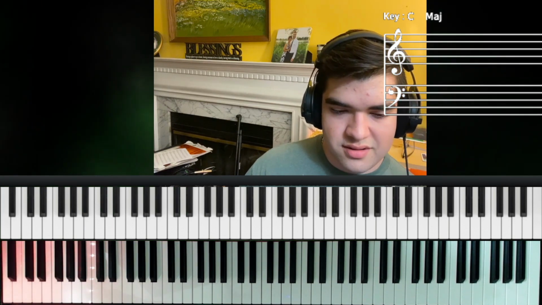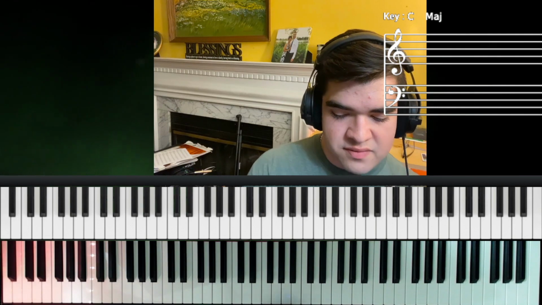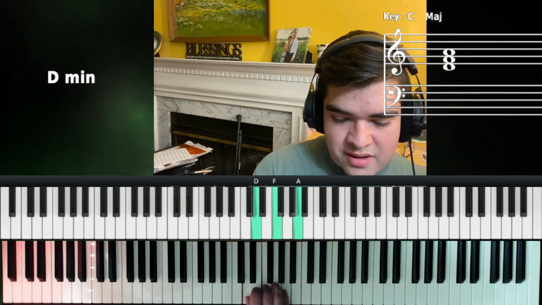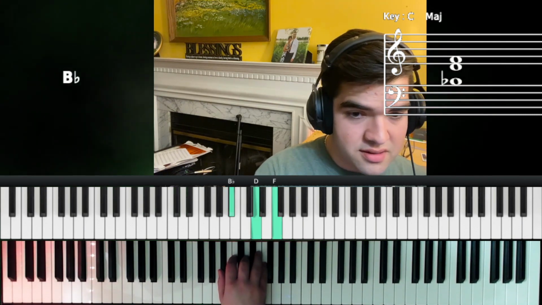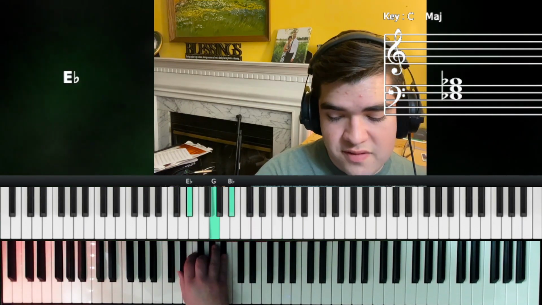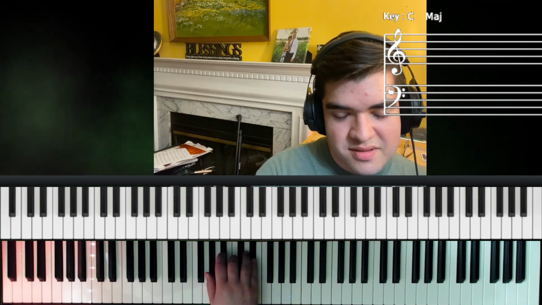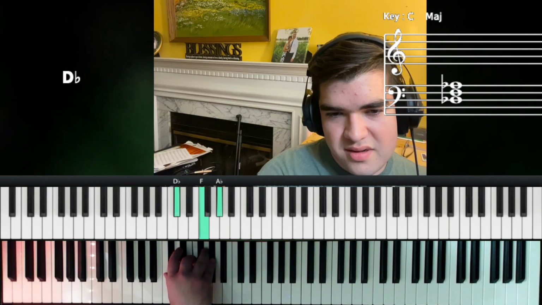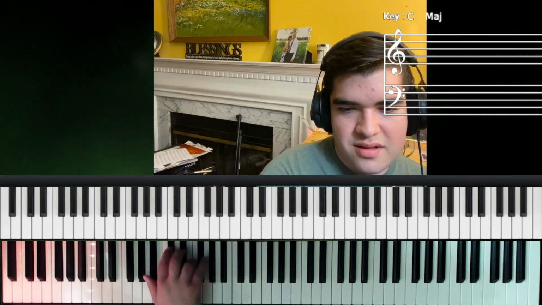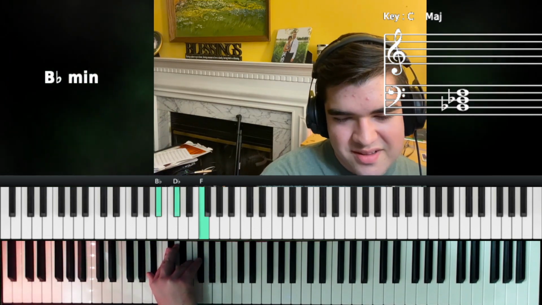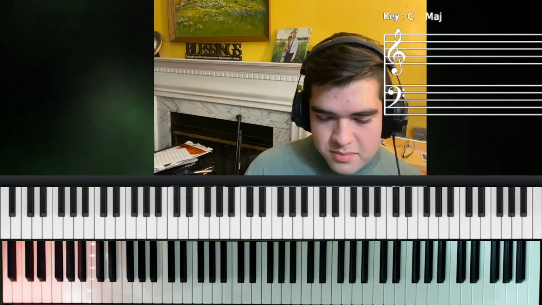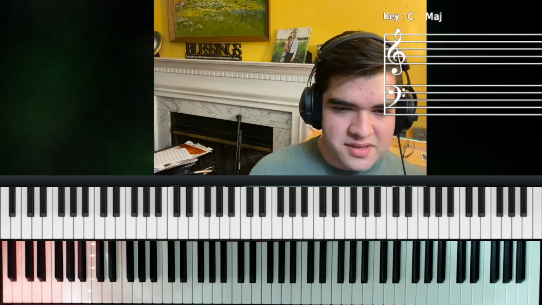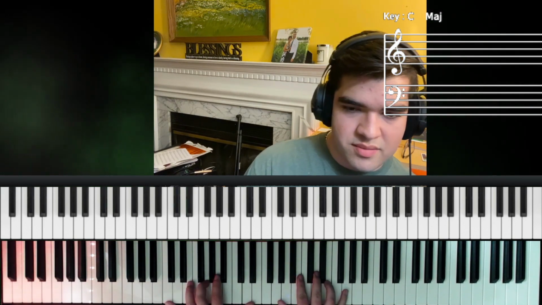Just literally go through it. Write down the chords if you have to. C, A minor, F, D minor, B flat, G minor, E flat, C minor. See the pattern? A flat, F minor, D flat, B flat minor. You just keep going. Yeah, and so this can really do some amazing things with your chords, and be creative with it.